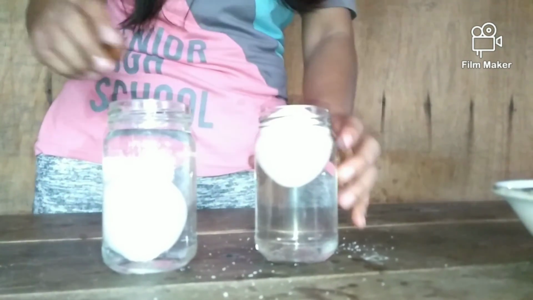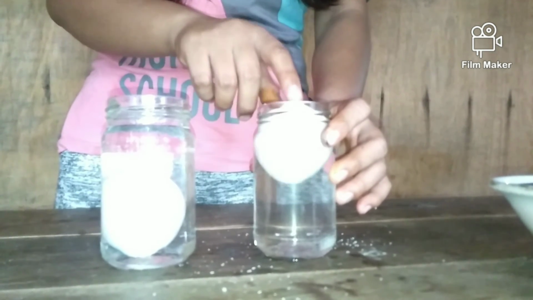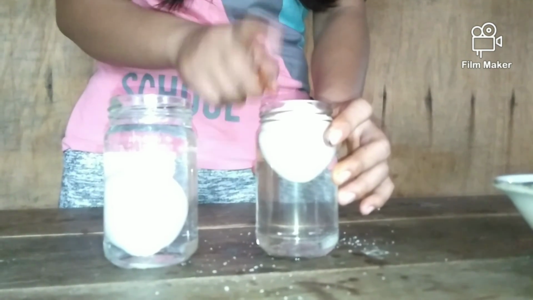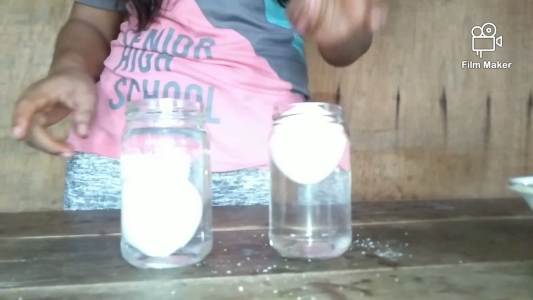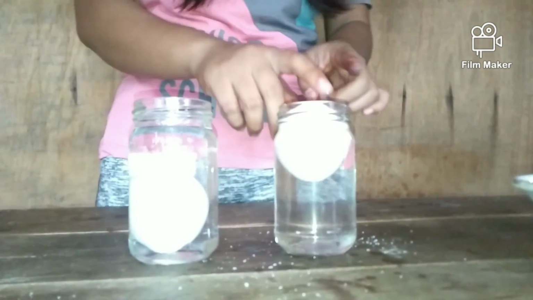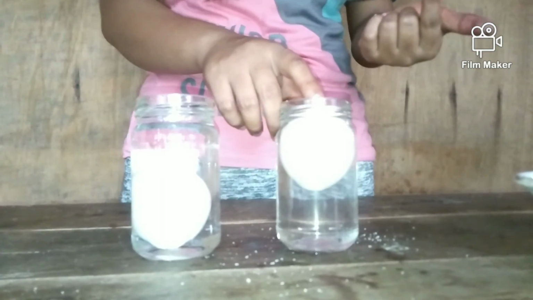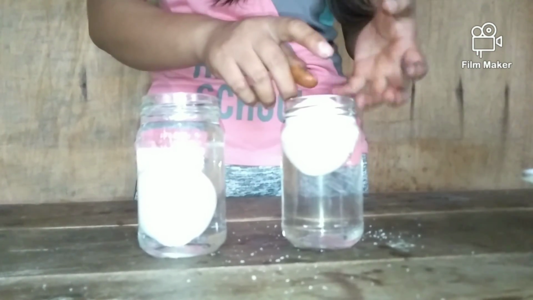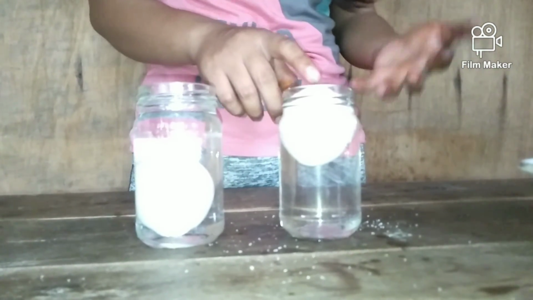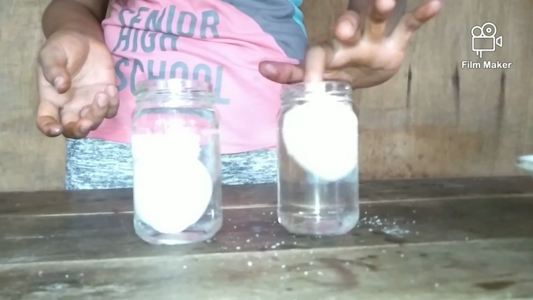On the second glass of water, where the salt is added, the water weighs more than the first glass because the salt adds weight to the water. Thus, when the egg is pushed into the second glass of water, the buoyant force is now greater because the water weighs more, then the egg floats. The egg is floating. See?